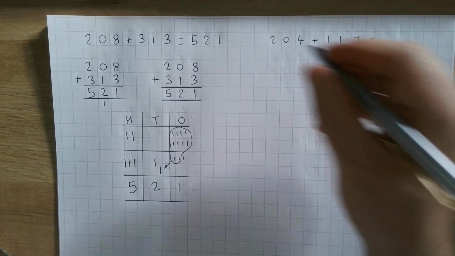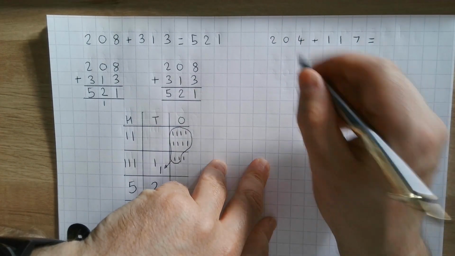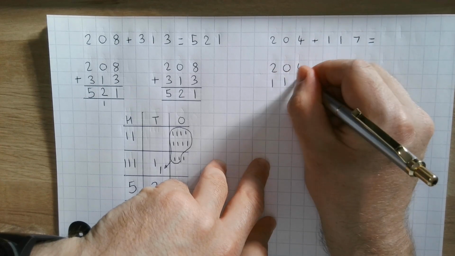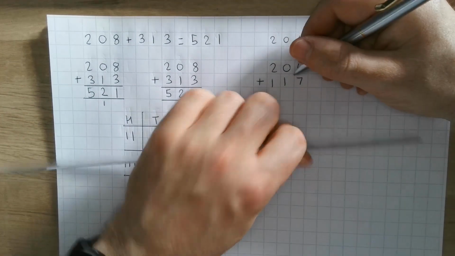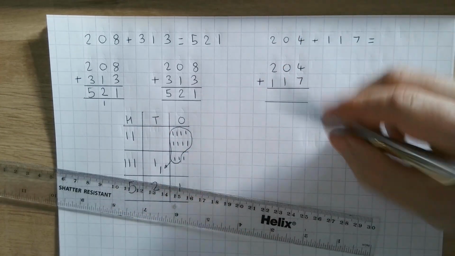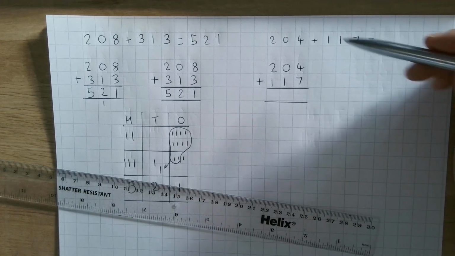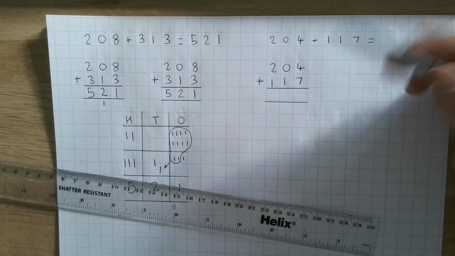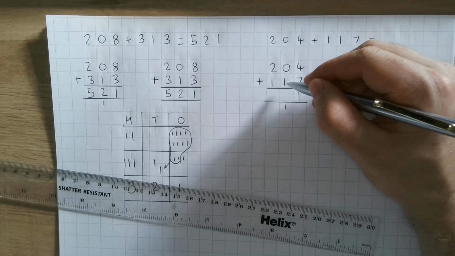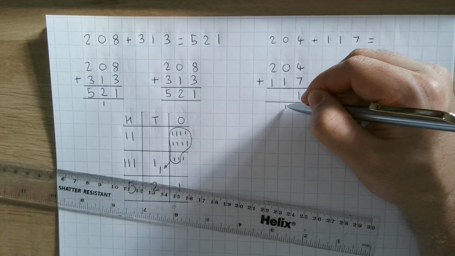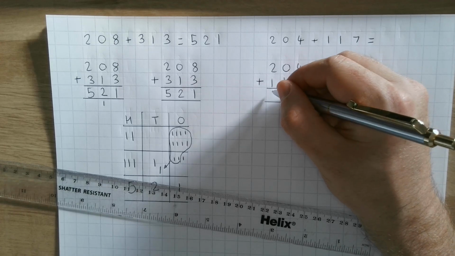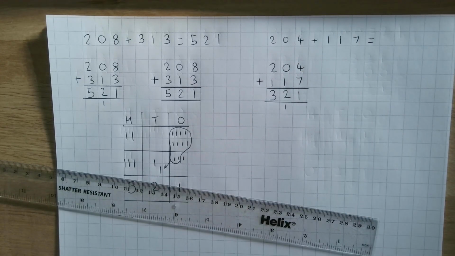I'll do another example. So I've got 204 add 117. So what I would do is I'd write this out in column method first. Again, some children might be able to work this out using the column method. So 4 and 7 is 11. Go to my tens column, 0 add 1 is 1. Add another 1 here, as my 10 is 2 tens in there. And then 200 add 100 is 300.